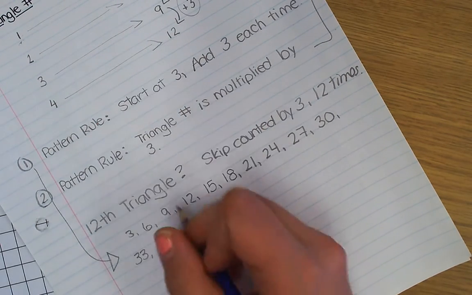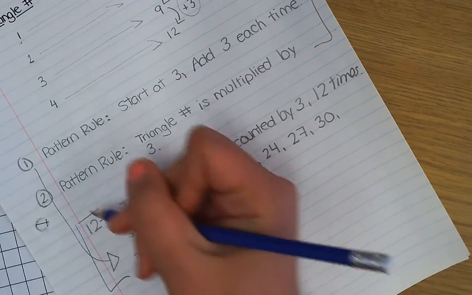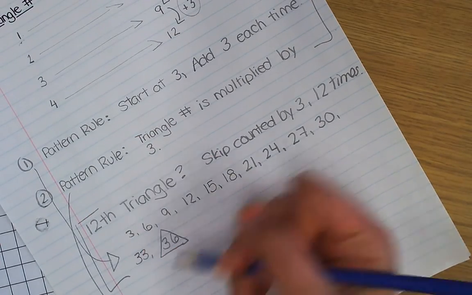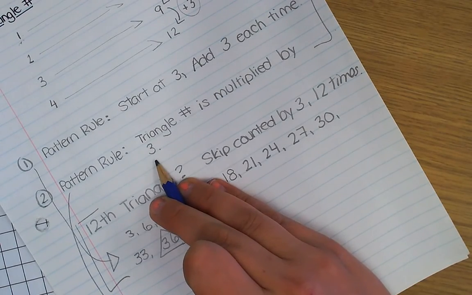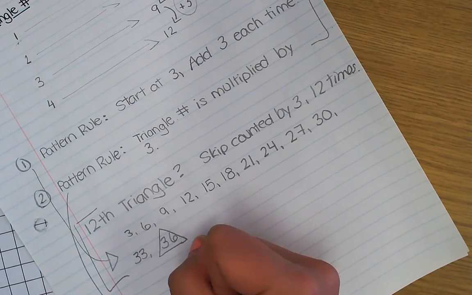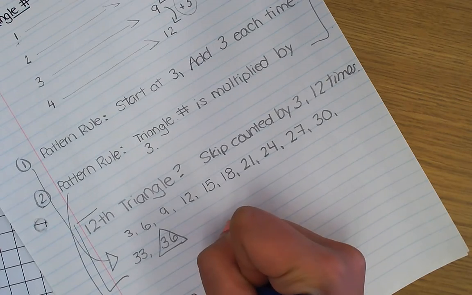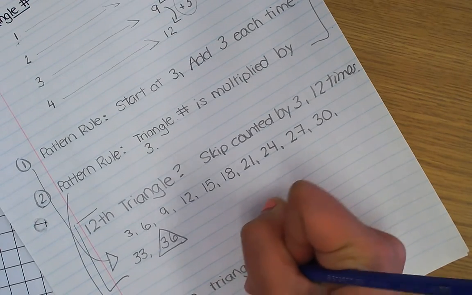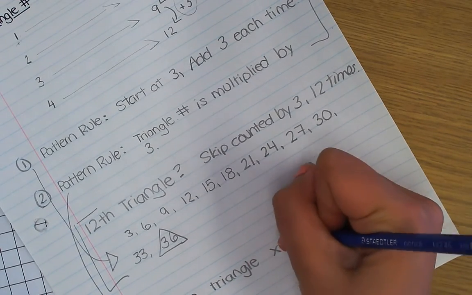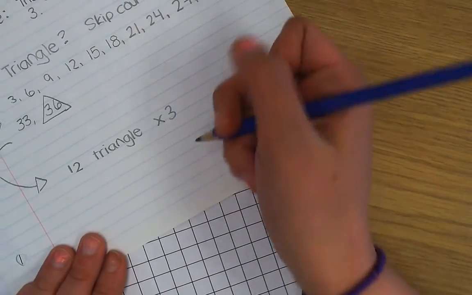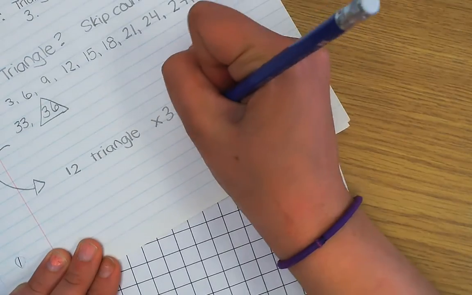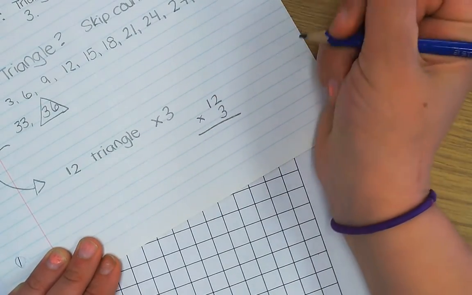So perhaps rather than skip counting 12 times, we could use pattern rule number 2, which is the triangle number is multiplied by 3. So if I'm looking for the 12th triangle, then I would just need to multiply that triangle number by 3. Okay, so some of us know our 12 times tables really well, but all of us know how to multiply 2 by 1-digit numbers.